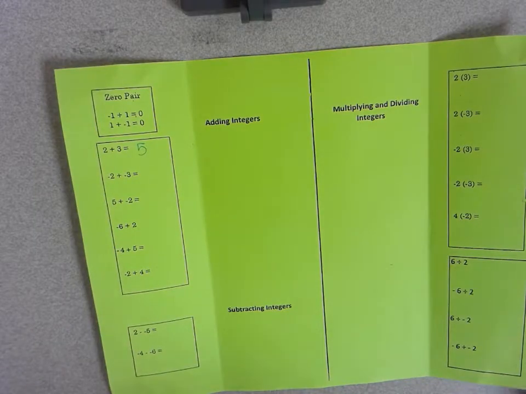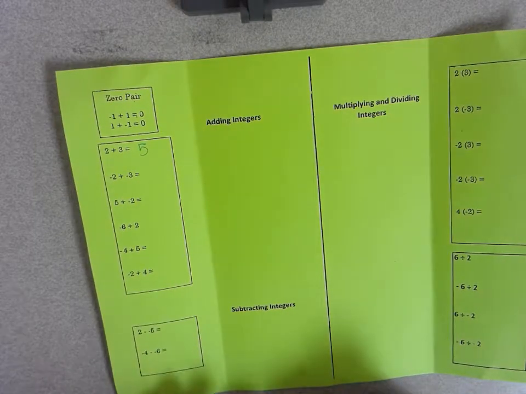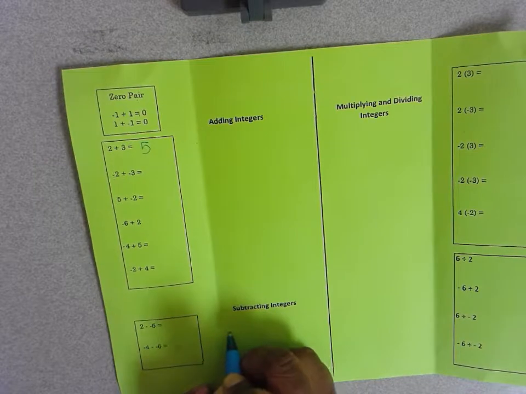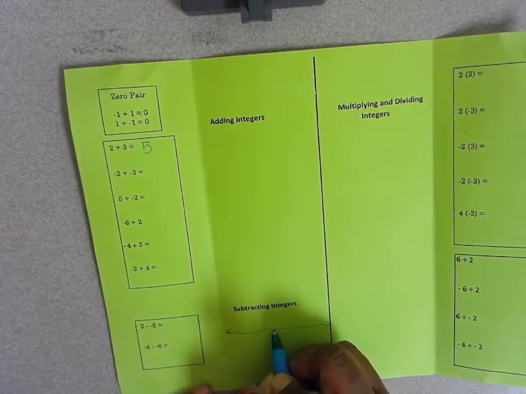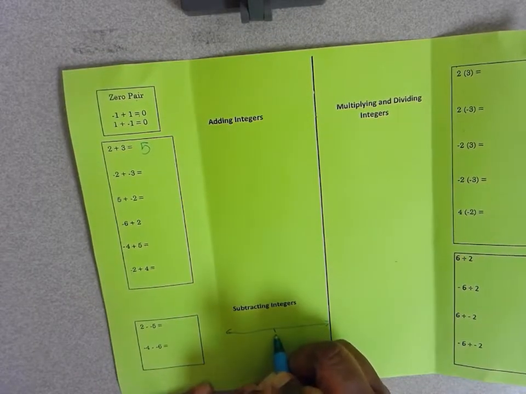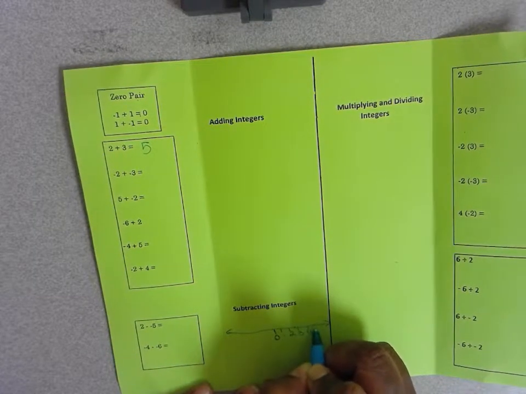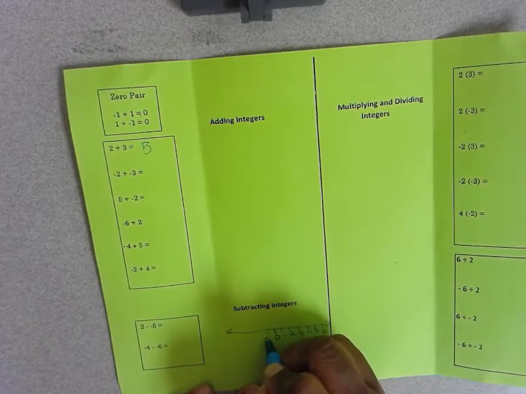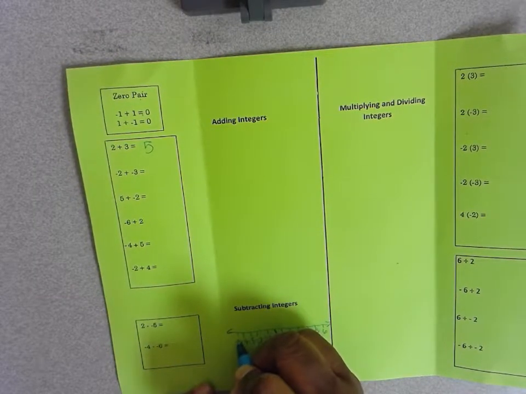So subtracting integers. So our first problem here is positive 2 minus negative 5. So I'm going to go ahead and create a number line just like we did in the last video because sometimes it's easier to see it. So I'm going to go ahead and draw a number line. And of course, like we learned in the last video, we always start at 0. So I'm going to go 0, 1, 2, 3, 4, 5, 6. And then I got to go 6 in the opposite direction with my negative numbers. So negative 1, negative 2, negative 3, negative 4, negative 5, and negative 6.